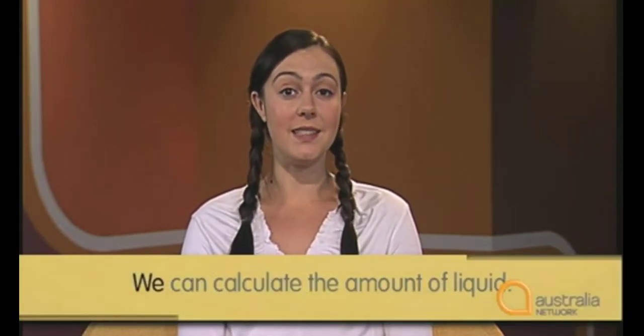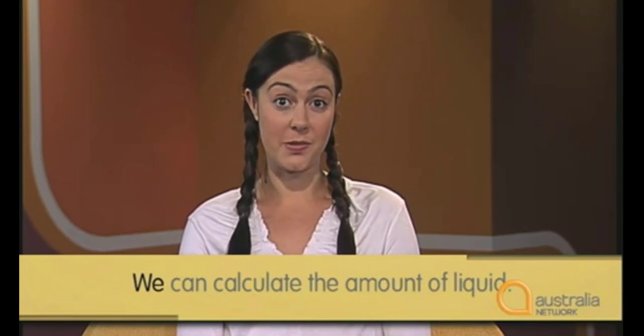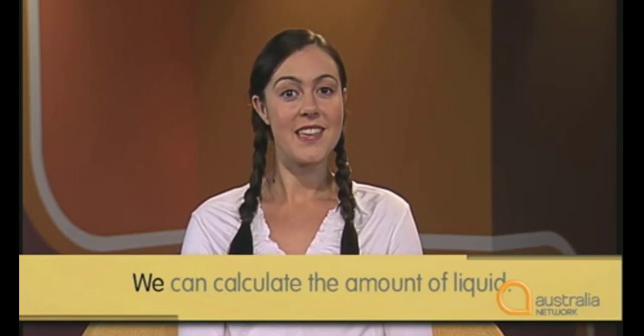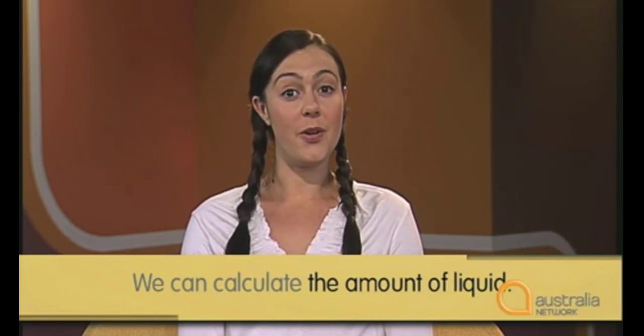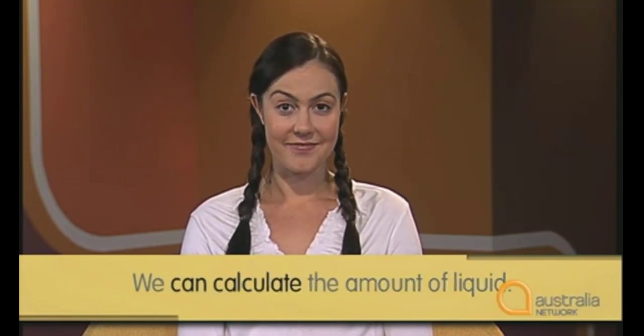The subject is we. This will be dropped in our passive sentence. The object is the amount of liquid. The verb is can calculate. Calculate has the past participle calculated. When there are auxiliary verbs like can, we use the infinitive form of the verb to be.